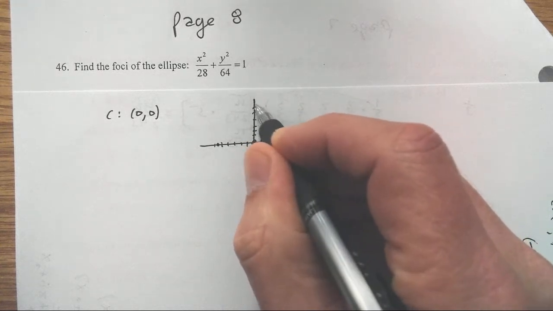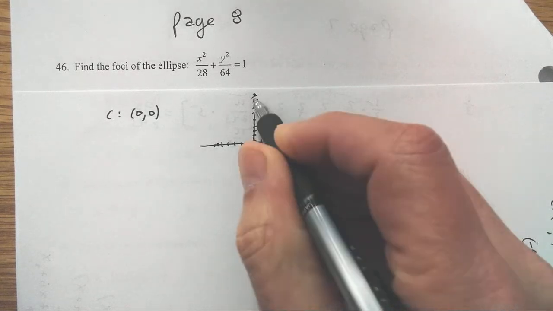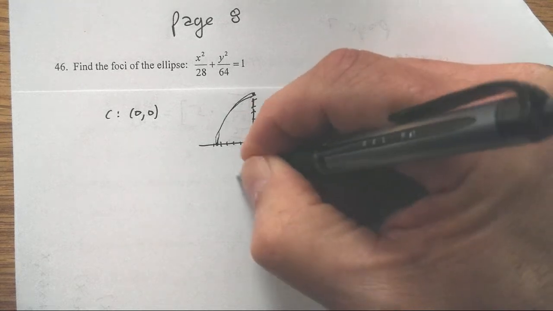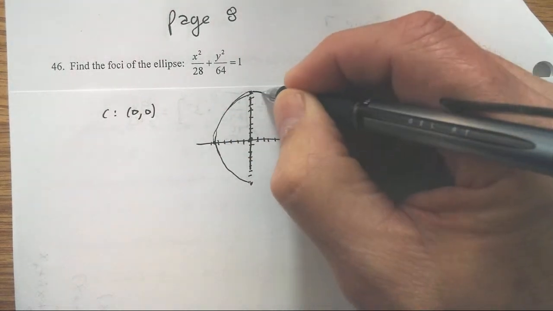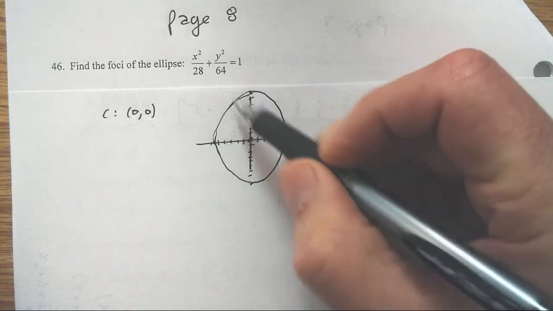1, 2, 3, 4, 5, 6, 7, 8. And I would draw my ellipse. Let's try to draw my ellipse. Okay. I need to recognize this is tall.